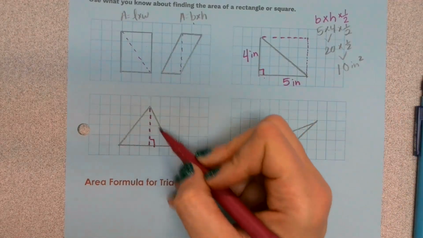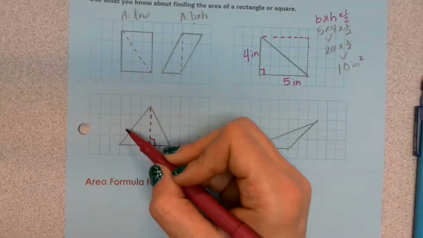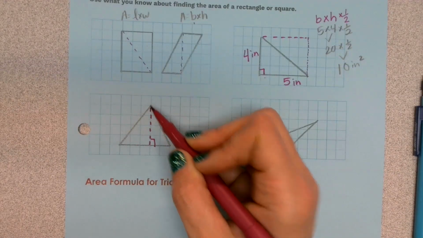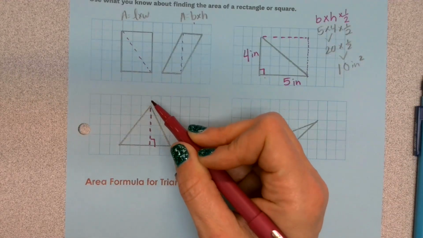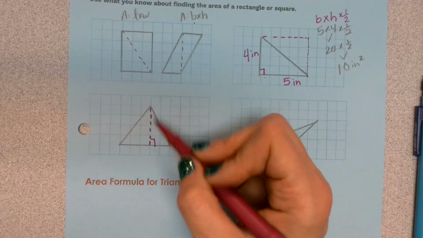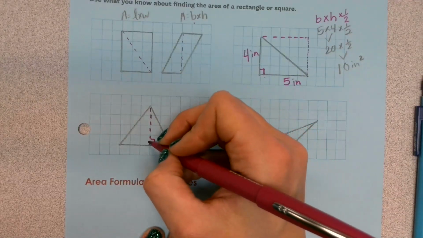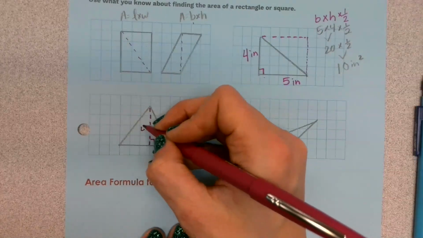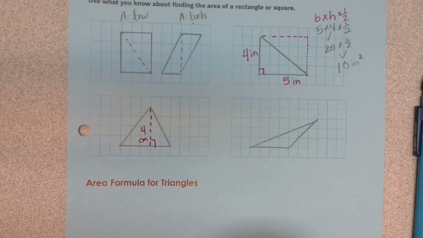So again, this is like your mountaintop, right? The height is not you hiking up to the top. It's sea level to how far it goes up in the sky. Okay? Standing up straight. It's the straight perpendicular one. So our height is 1, 2, 3, 4. And for fun, let's call this centimeters this time. Just keeping you on your toes here.